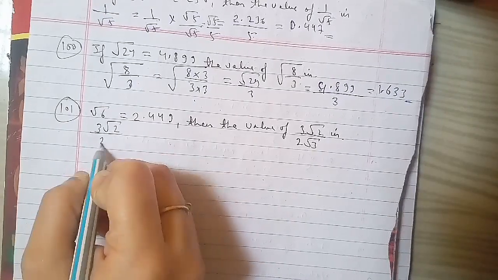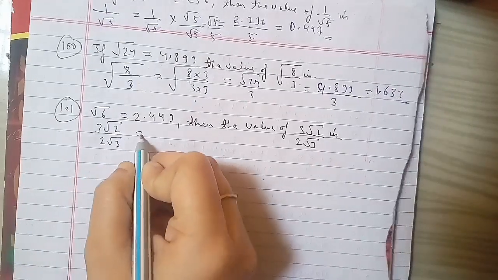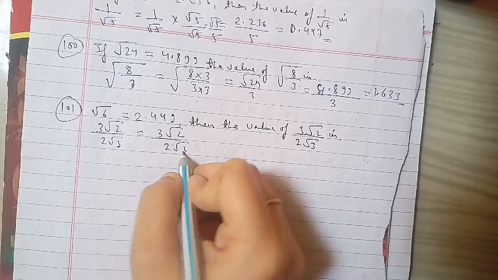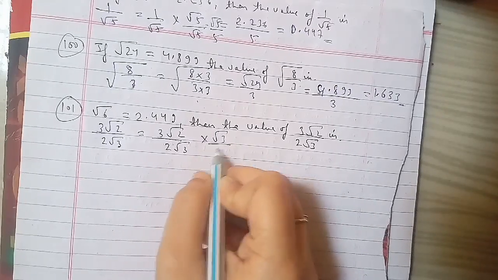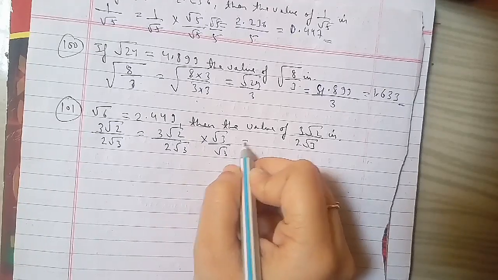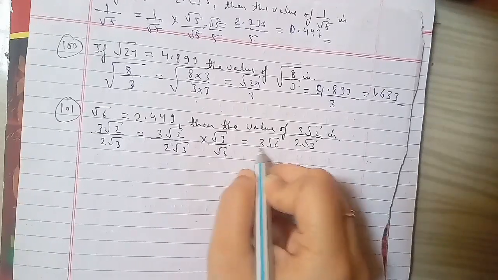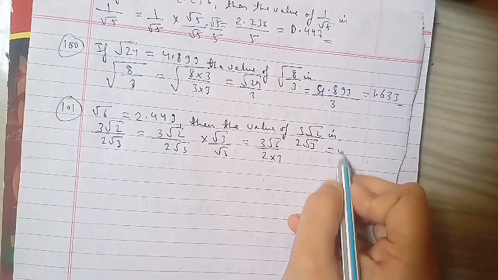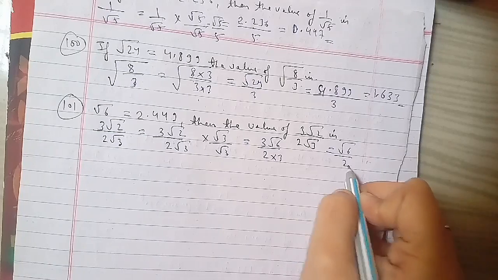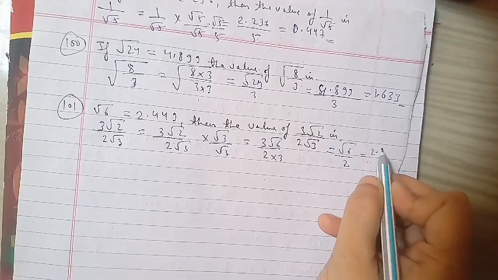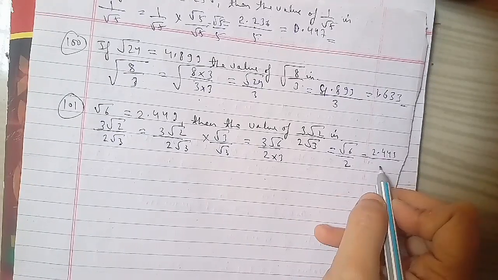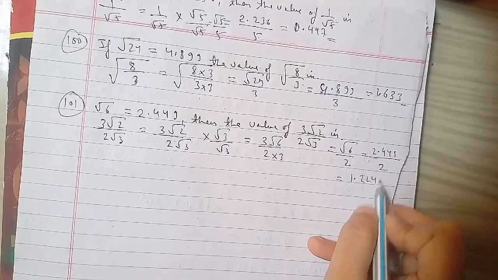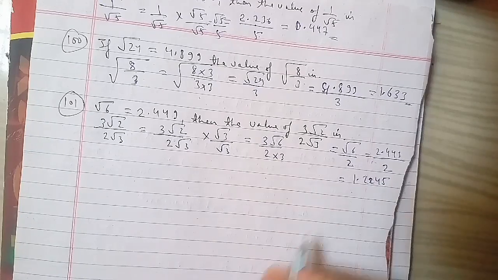3 under root 2 upon 2 under root 3 equals 3 under root 2 upon 2 under root 3, into under root 3 upon under root 3, equals 3 under root 6 upon 2 into 3, equals under root 6 upon 2. As we have 2.449 upon 2 equals 1.2245. That will be the answer here.